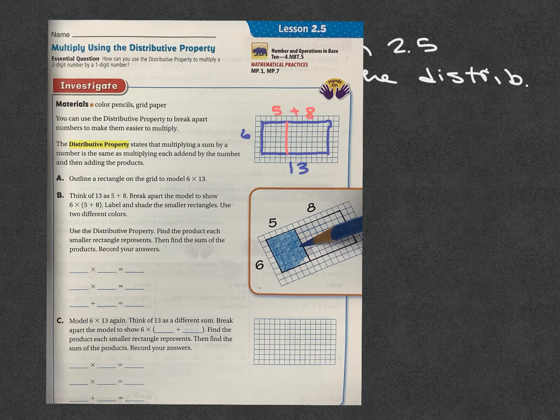And there I have done that. 5 plus 8 is still 13. I have 5 here, 1, 2, 3, 4, 5 columns, and 8 columns here. And that's what they asked us to do. Now they say, well, let's look at it this way. We know 5 plus 8 is 13. Let's do 6 times 5. 6 times 5, as you know, is 30. So we'll put 30 in here.